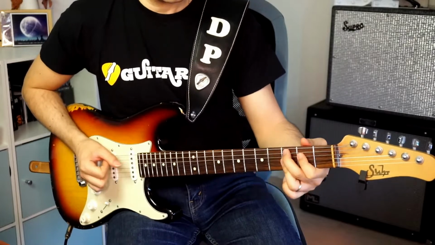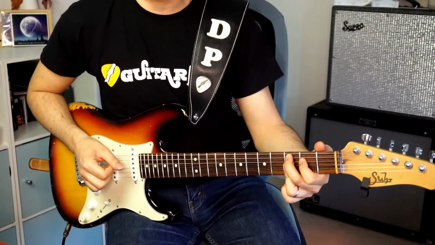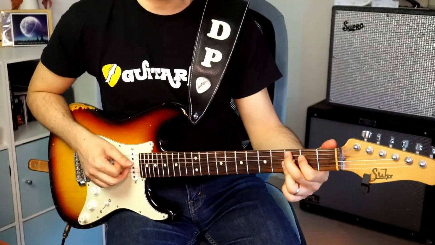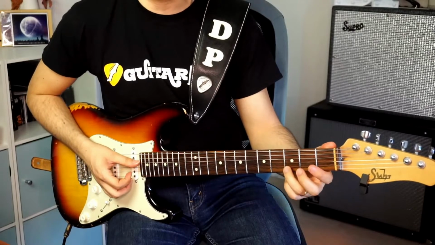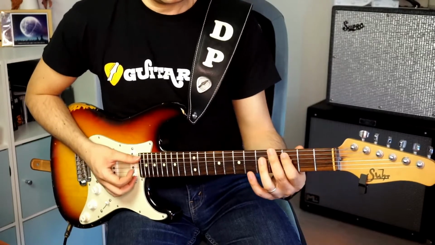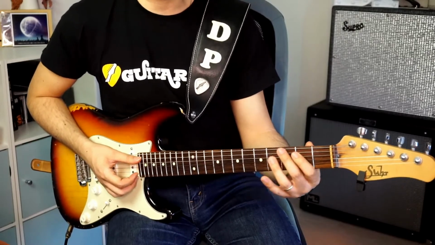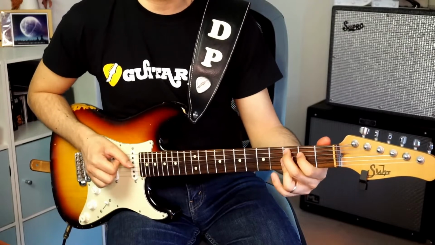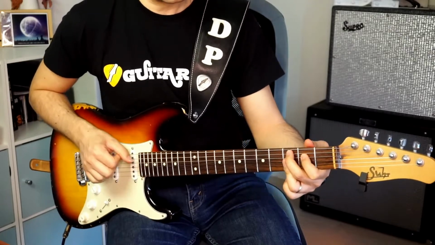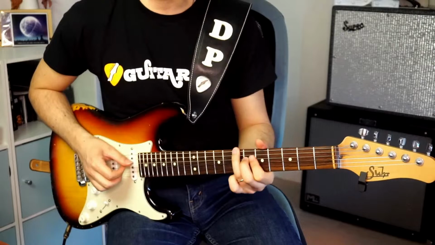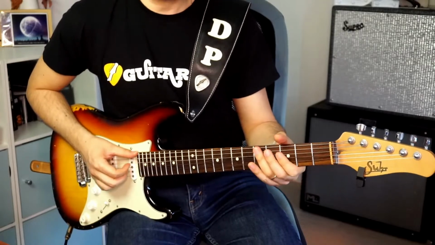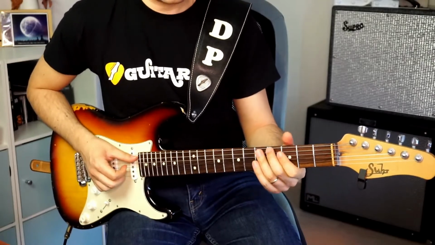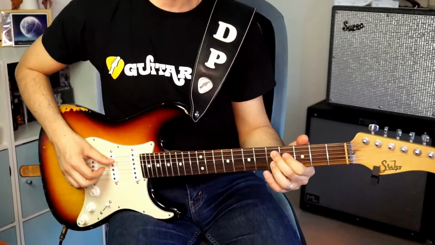Okay, so C7. See, this is actually a C7 9 because you have a D, right, which is basically a second from C on the upper octave, right? And then once again on the first, and then you go here on the 5 chord.